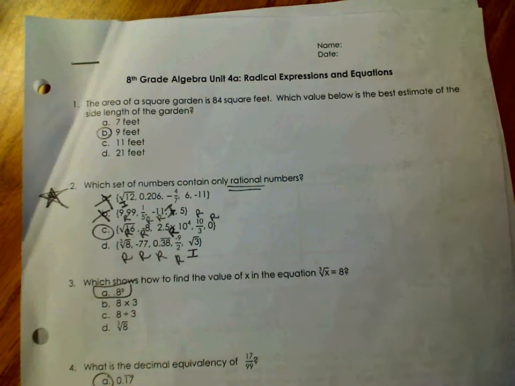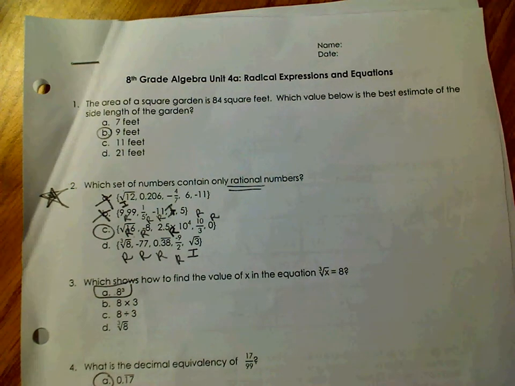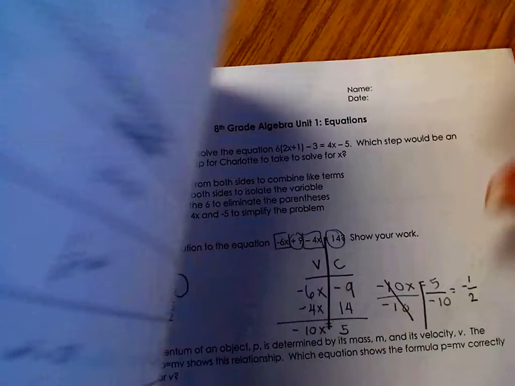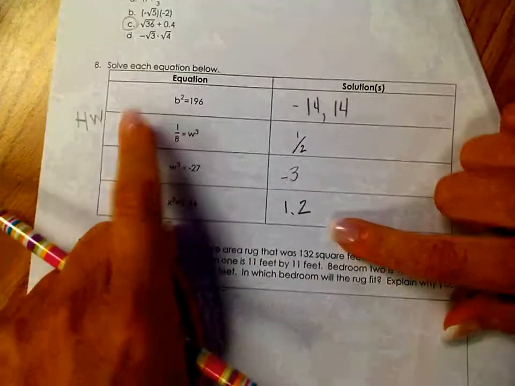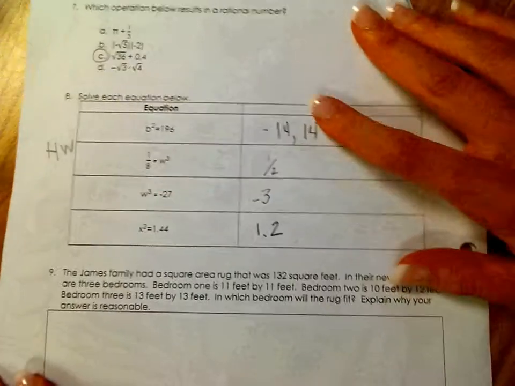Hi guys. So today's video is going to be a short one going over some of the harder questions from the review that we did in class today. So first going to start off with number 8 on the Unit 4A page.